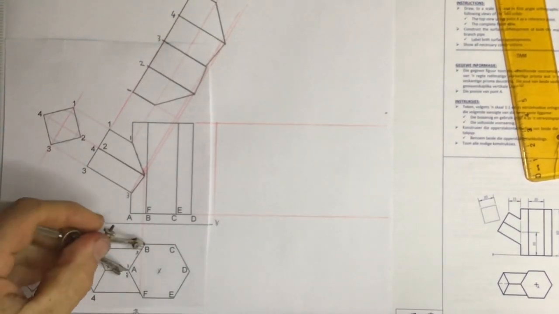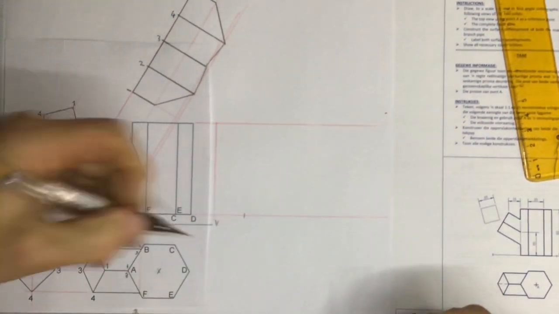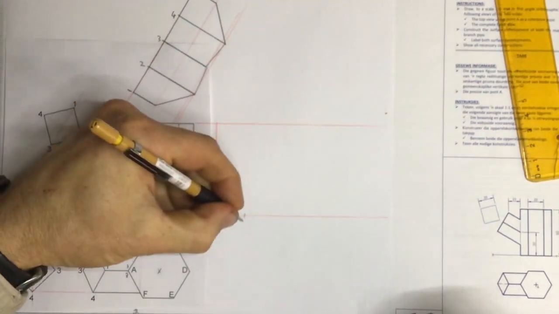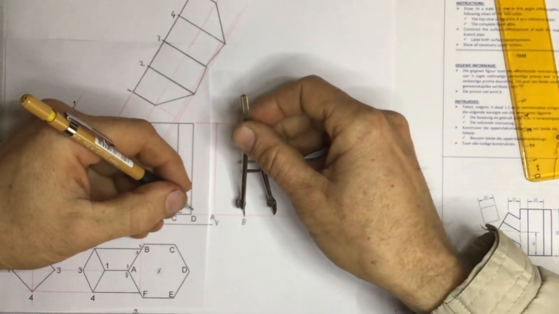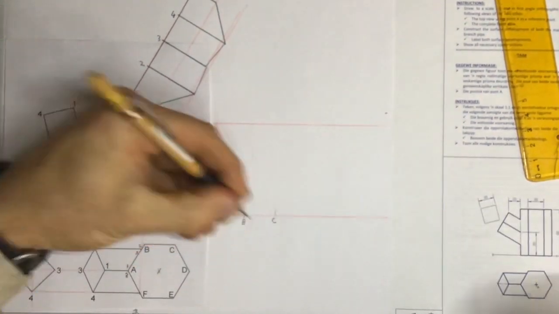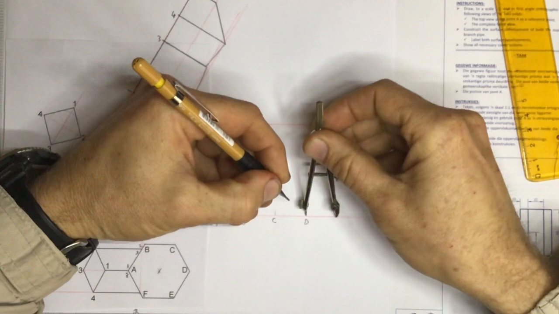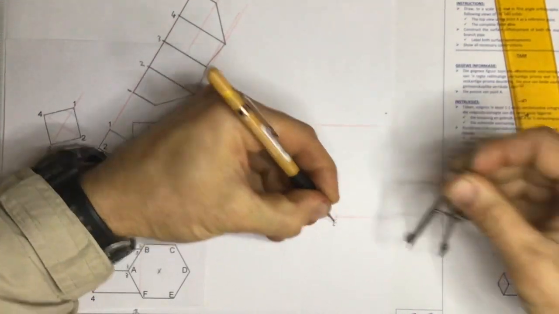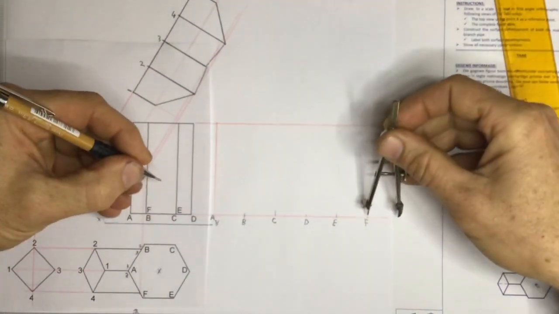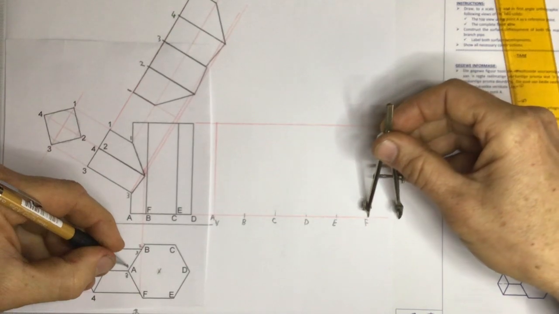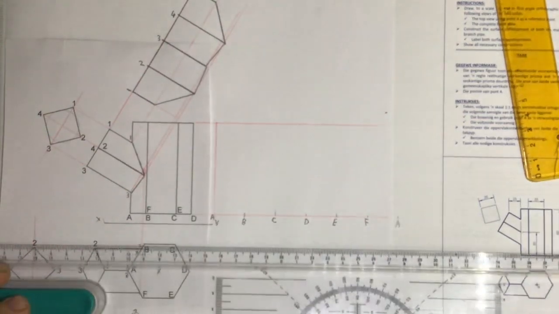I can take this length over here, AB, place that over there, mark that off, and call that point A and that point B. B to C is also a true length because it's parallel, so B to C, C to D, D to E, E to F, and of course I need to go from F to A as well, so I need to mark that off over there. There is A. Just need to extend that line out.